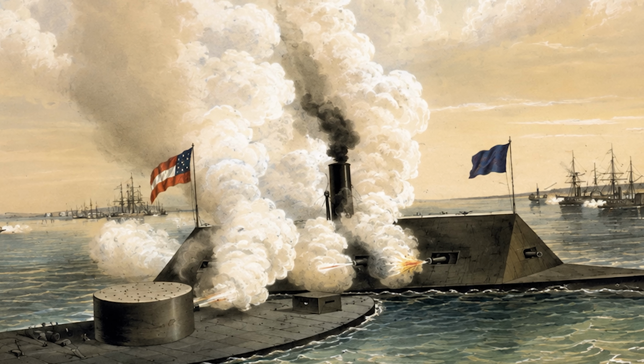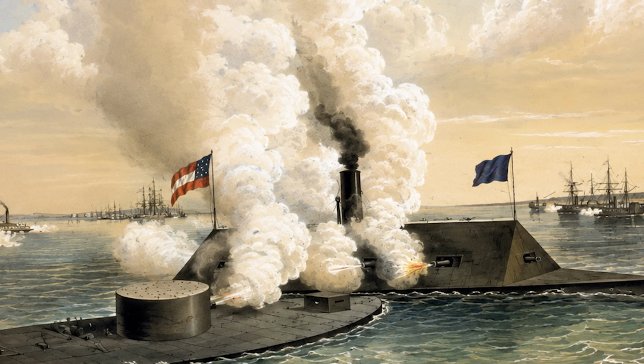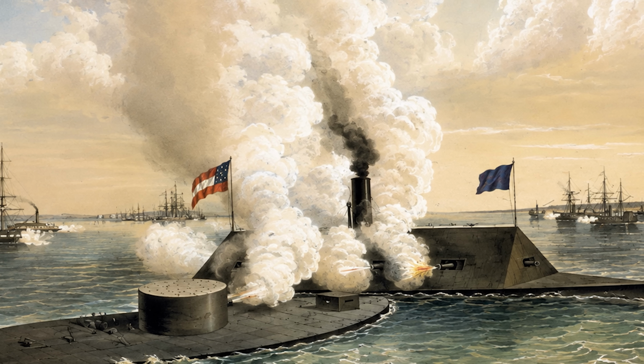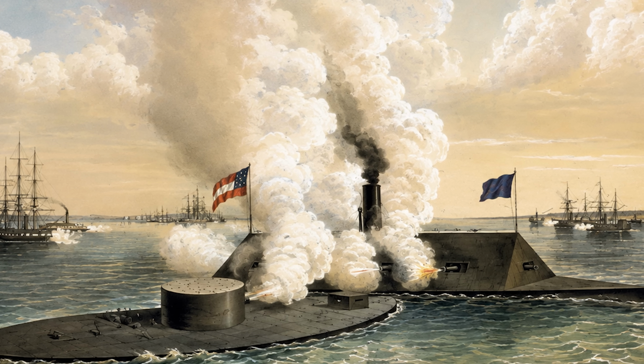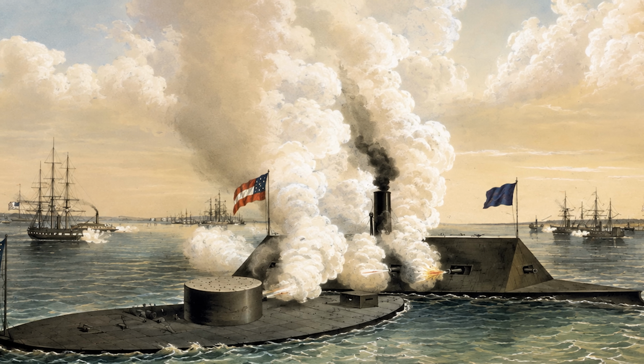The clash made wooden warships in the world's navies obsolete almost overnight. Newspapers of the time described crowds along the shore watching the metal duel, aware that they were witnessing the beginning of a new naval era.